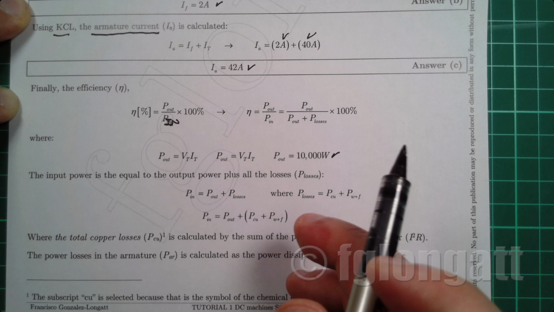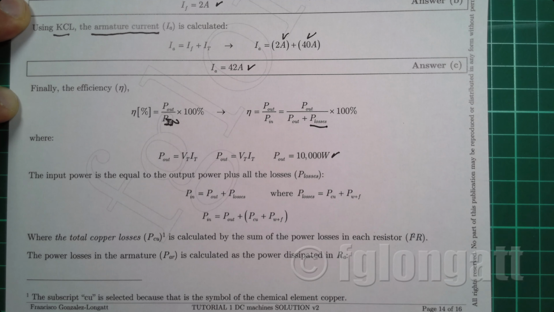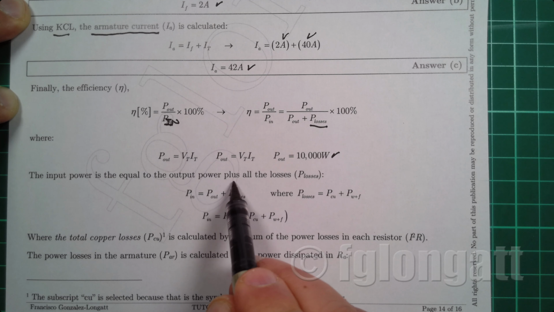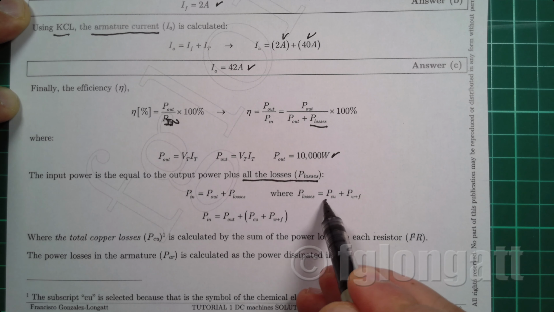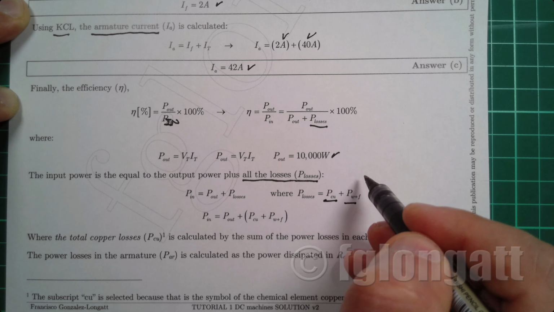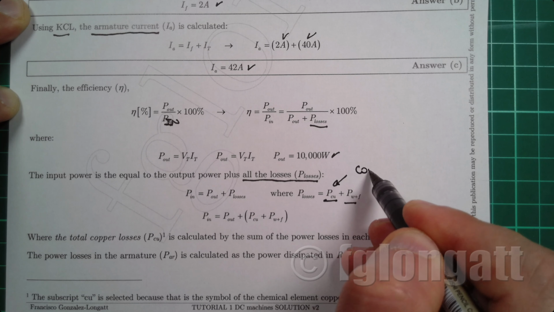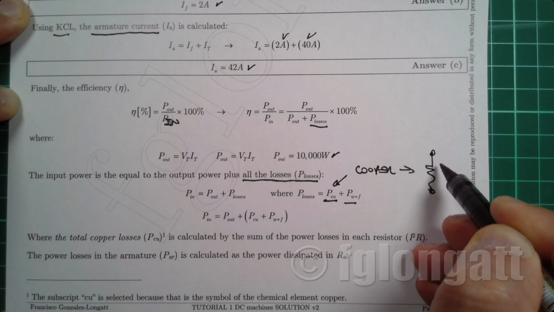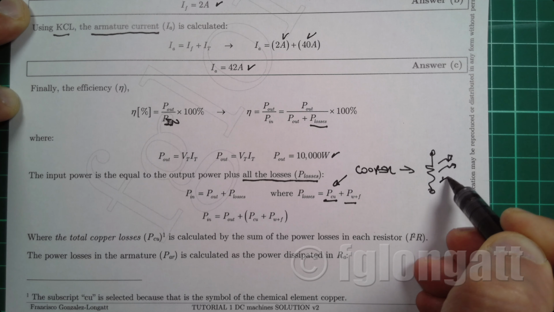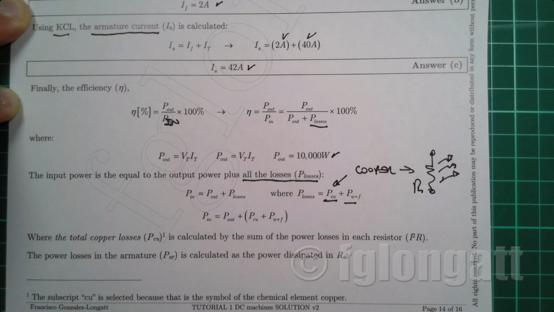However, the interesting part here is related with these losses, because the total losses in the DC generator we can divide into two parts. One is related to the copper, and that is basically all the losses related to power dissipation at the resistive component, at the copper of every single winding in this machine.